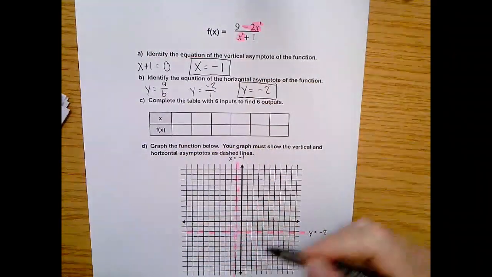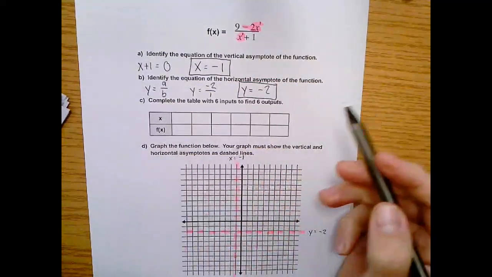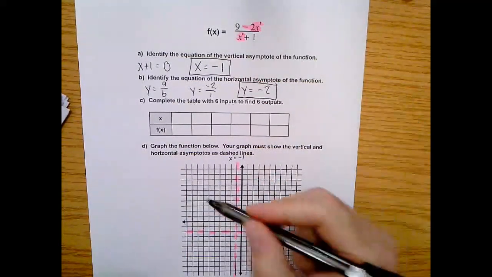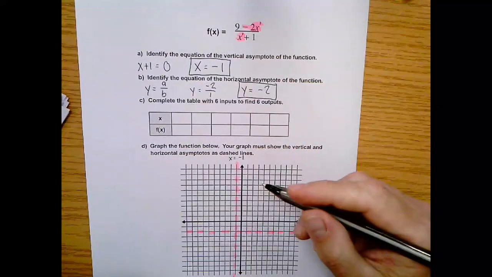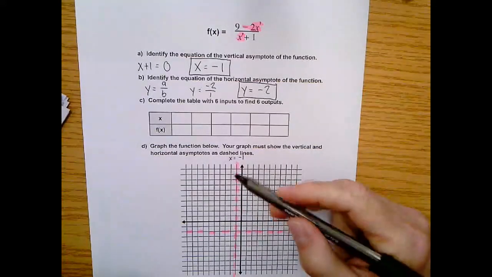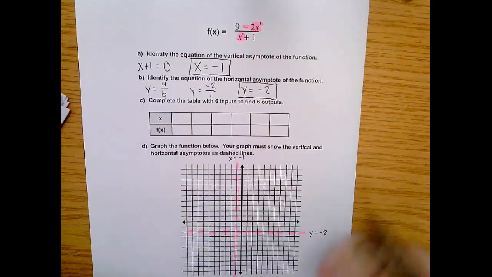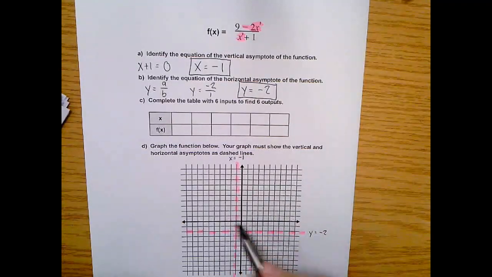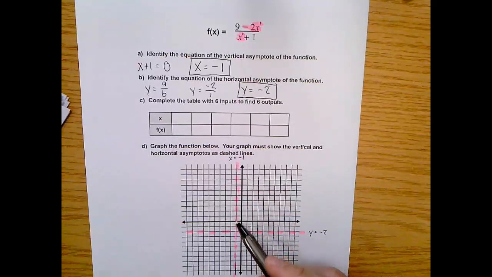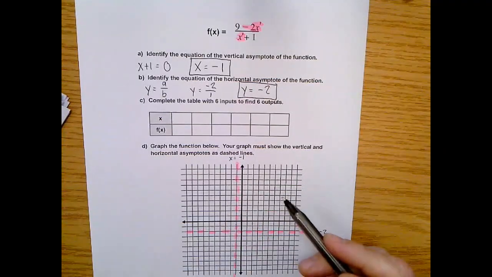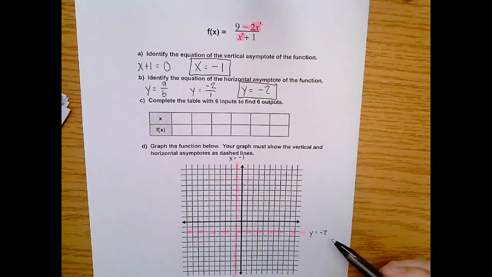Okay. For part C, we need to choose 6 inputs and find 6 outputs, and we're going to use that to graph. But we want to be smart or clever about how we choose these inputs, because hypothetically you could choose anything you wanted, but we want to choose the numbers that are easiest to work with, and make sure those numbers don't hit our asymptotes, because that's where our function doesn't exist. So a good strategy here is to choose 3 points on the right side of your vertical asymptote, and then 3 points on the left side of your vertical asymptote. That'll show you where your function lives on either side of that vertical asymptote.